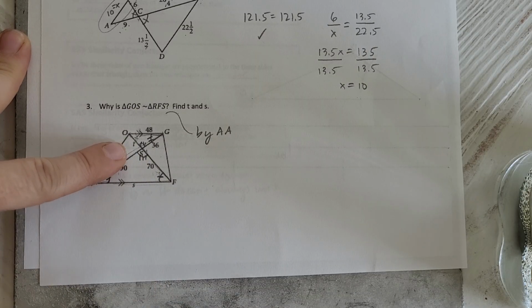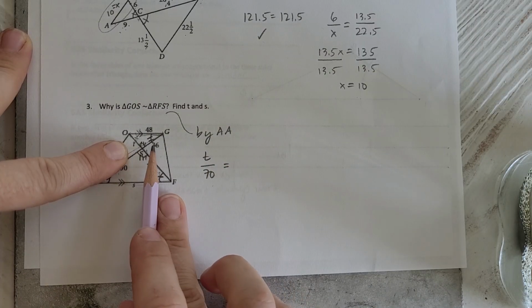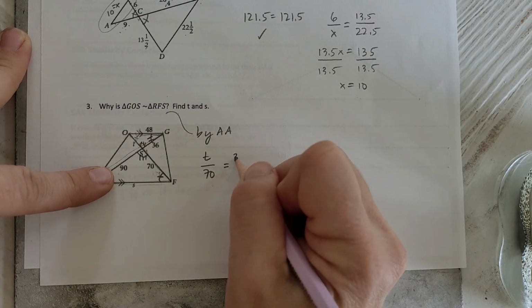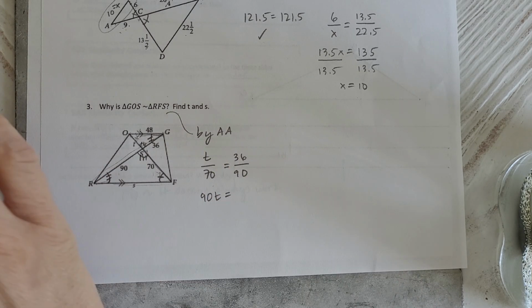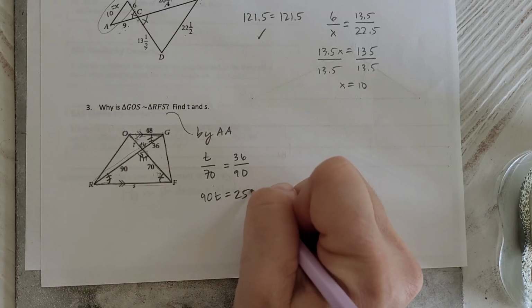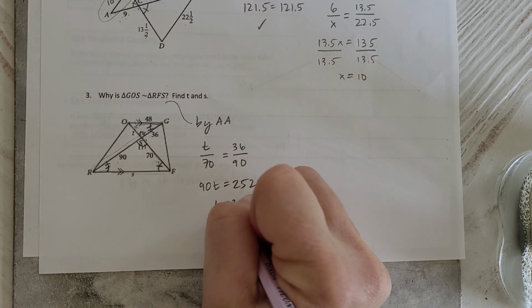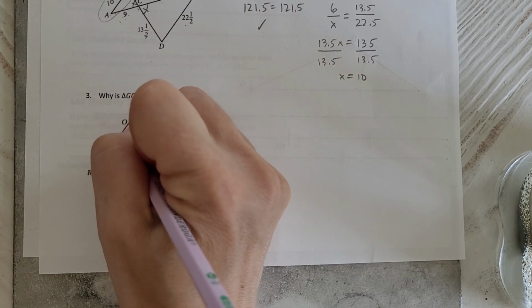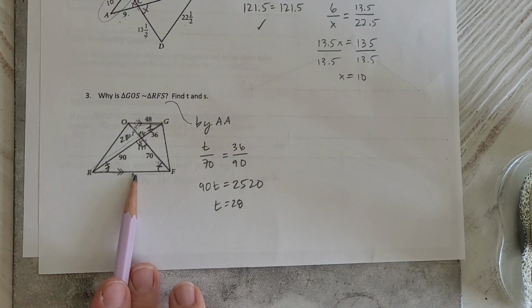So I'm going to say that T over 70 is 36 over 90. So 90T is 2,520. So T is 28.